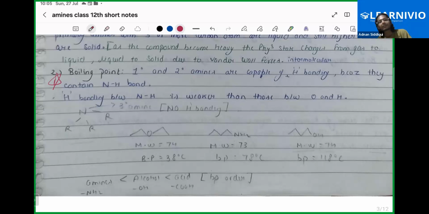Alcohols? No, I am asking about the atom.